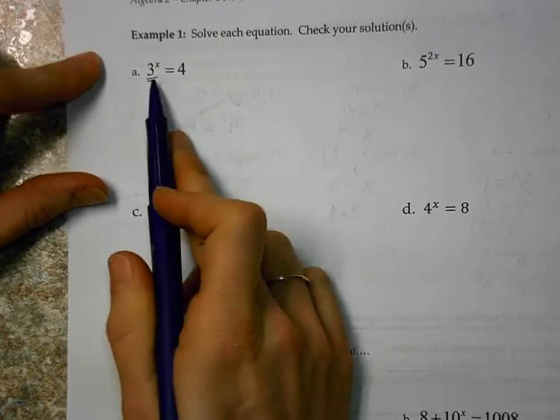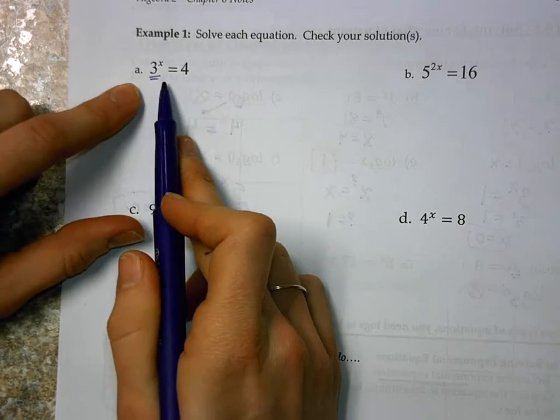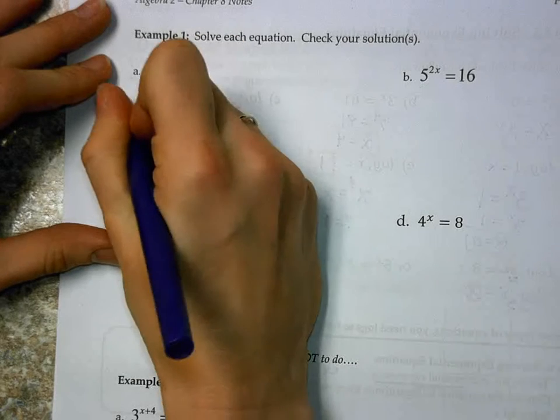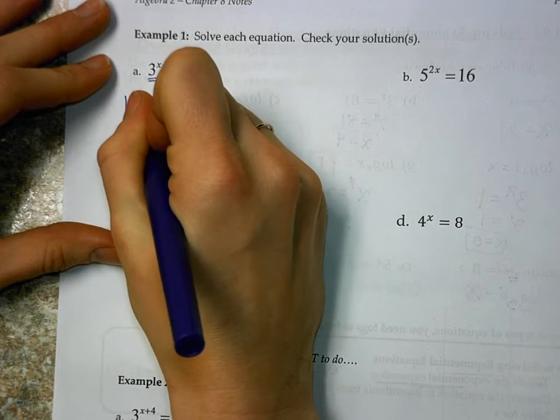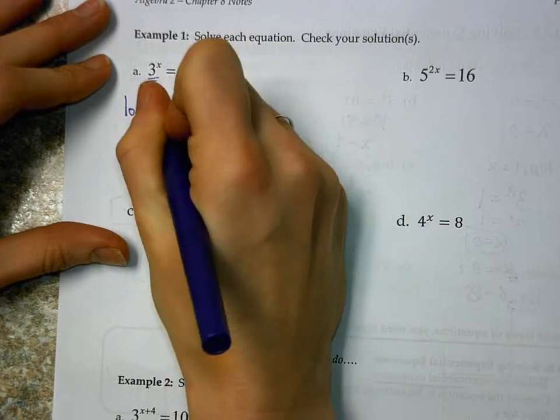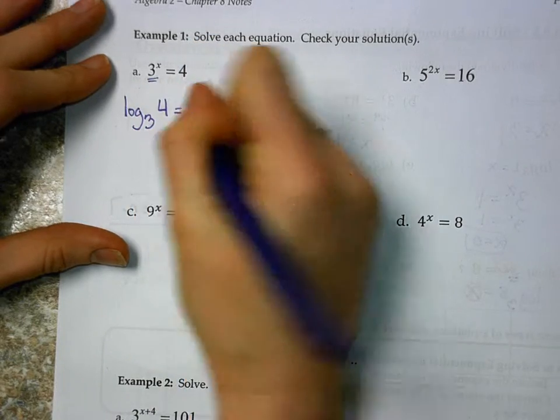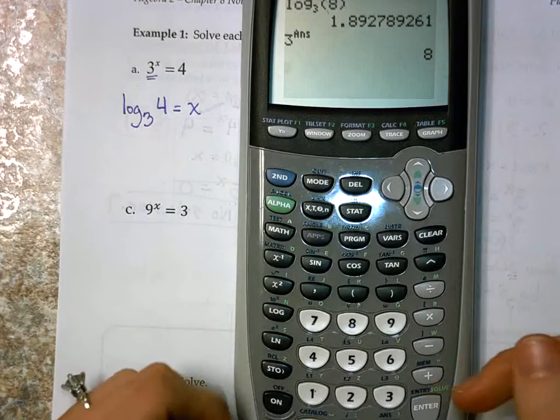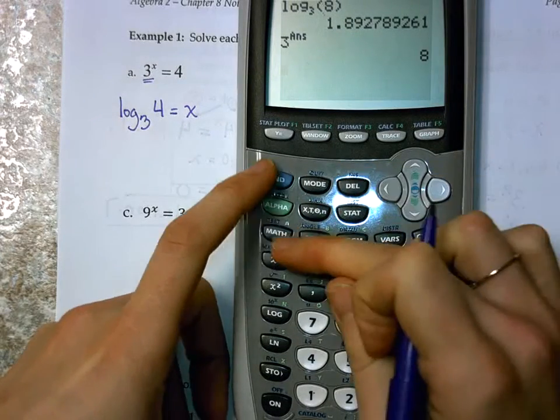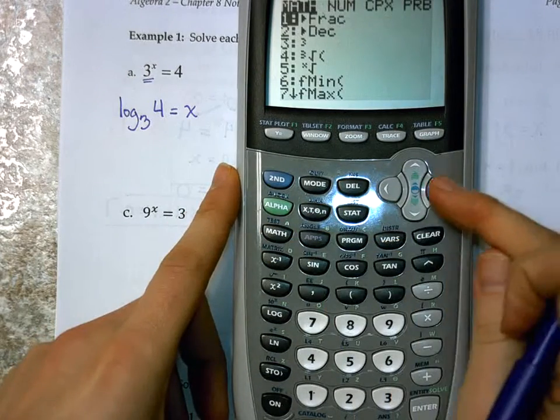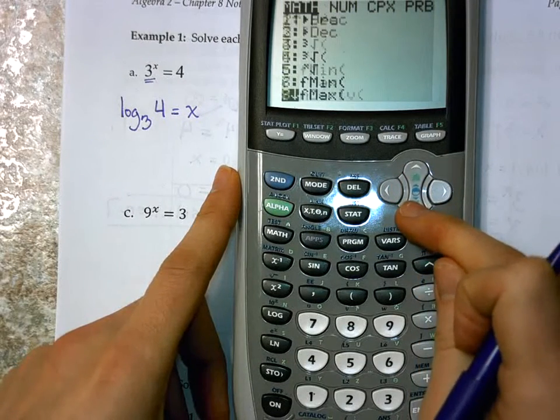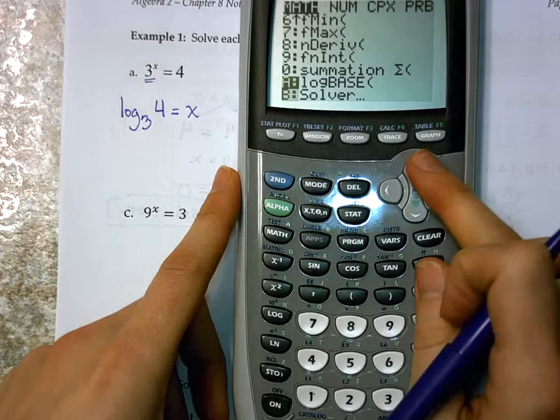But since we're in letter A and it's alone, now we can go ahead and convert to log form. So we take the base of our exponential equation, log base 3 of 4 will equal x. We go on to our calculator again, and we press math, which is under the alpha key, and under math, you're going to go to option A. Oh, there it is.